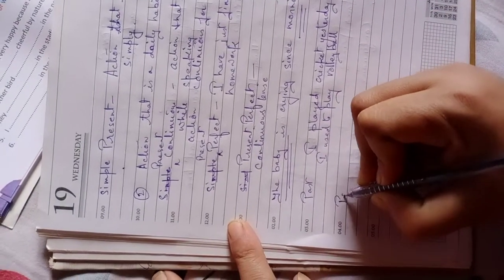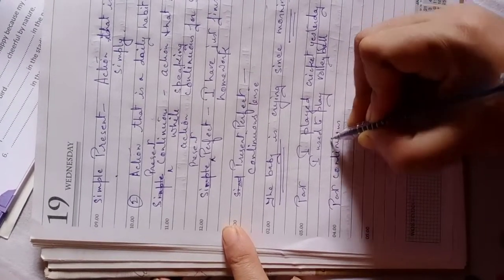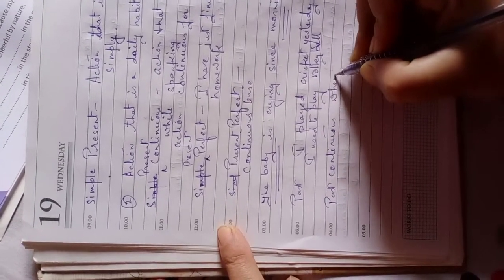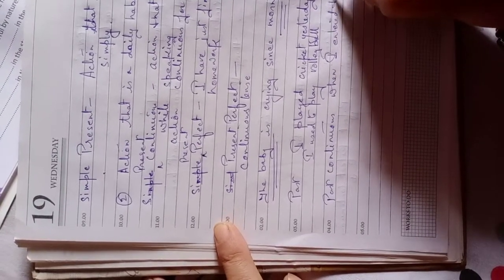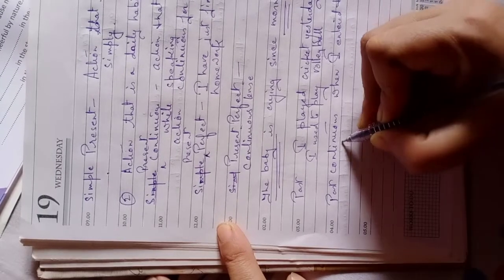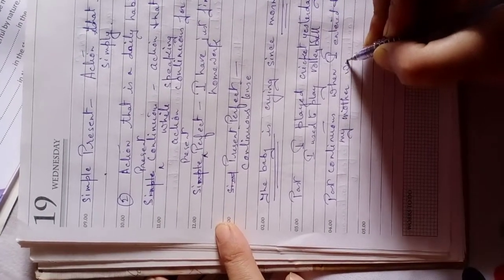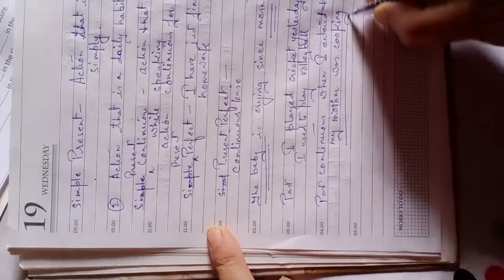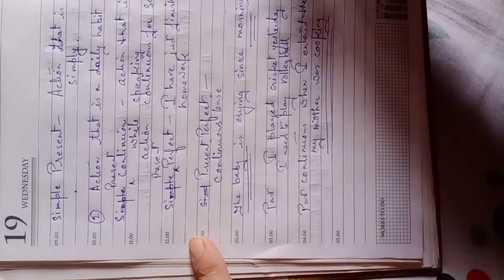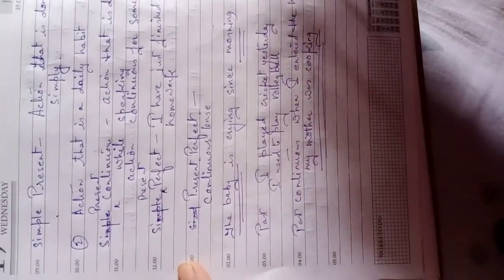Now in past continuous, action that continued for some time in the past. When I entered the house, my mother was cooking. So my mother was in action at that time when I entered the house. Okay, the action continued for some time.